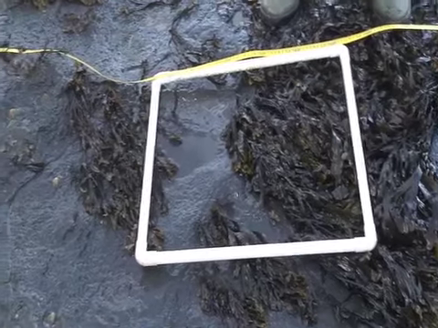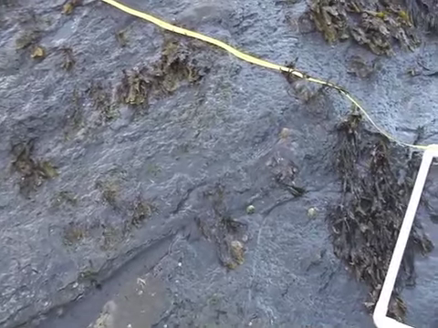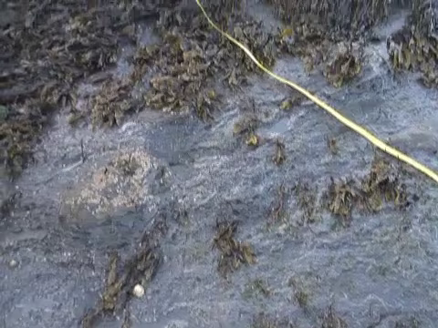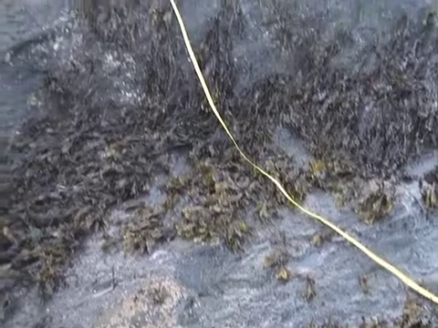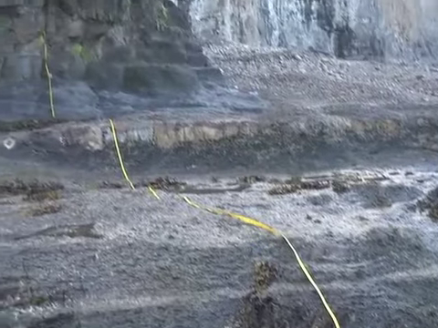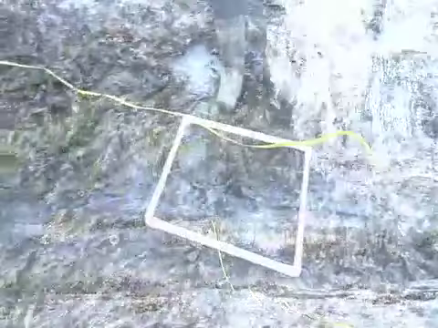quadrat. And we're now having another look back up the shore to see where we've come from and see what the shore looks like. And we can see it's patches of seaweed and bare rock with barnacles and limpets scattered around onto mainly bare rock as we get further away from the sea. And there we are back at the origin, right at the far end.